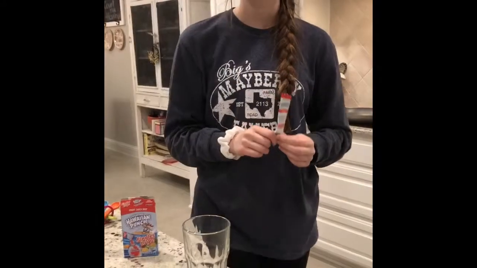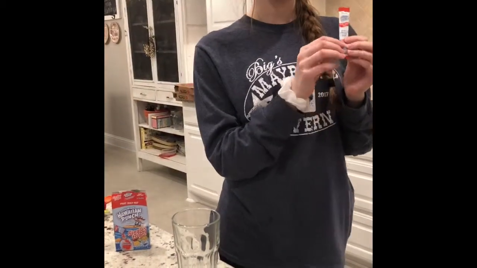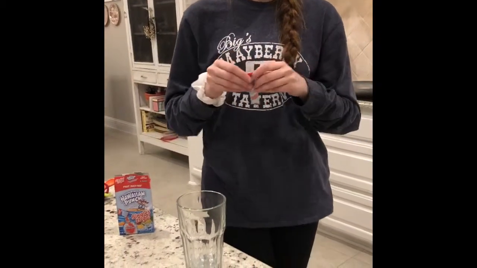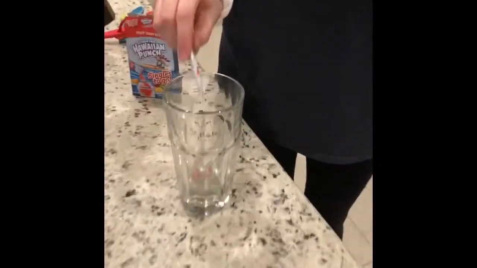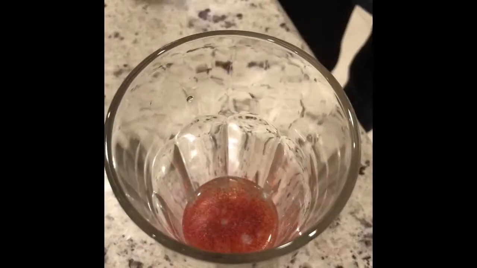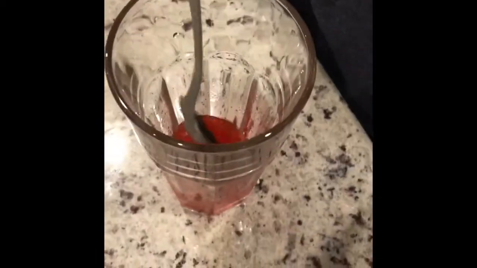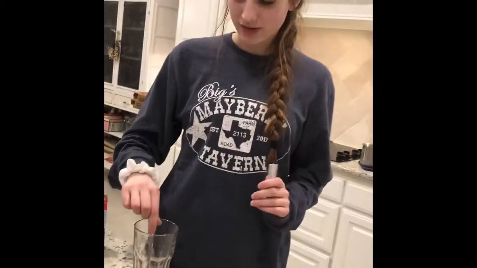Now I'm going to be testing to see if this Hawaiian Punch packet is a solute. As you can see, the Hawaiian Punch is a solute because it dissolved into the water.